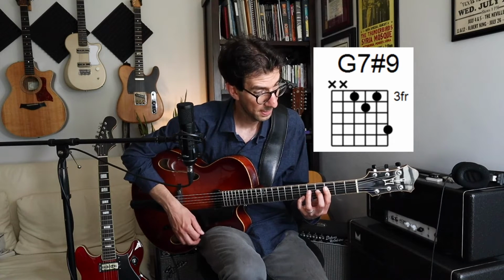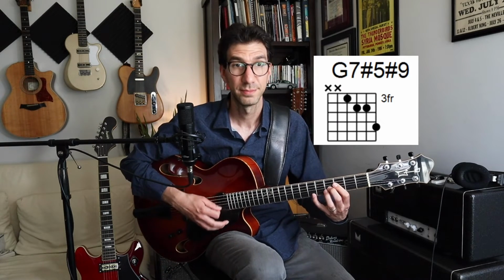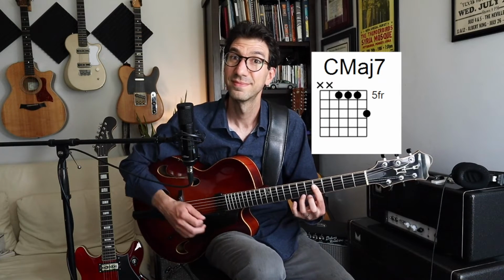So if A flat is the flat 9, A is the natural 9, A sharp is going to be our sharp 9. So here's G7 sharp 9. Or any combination, like how about G7 sharp 5 sharp 9. Sounds really nice, resolving back down to C or up to this C major 7 voicing. We can also do G7 with a flat 5 and a flat 9.